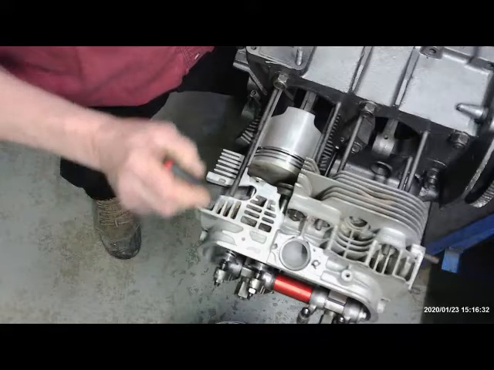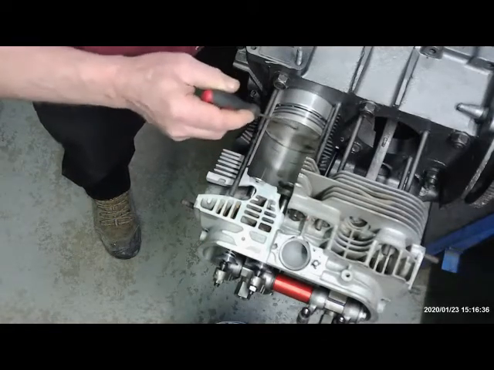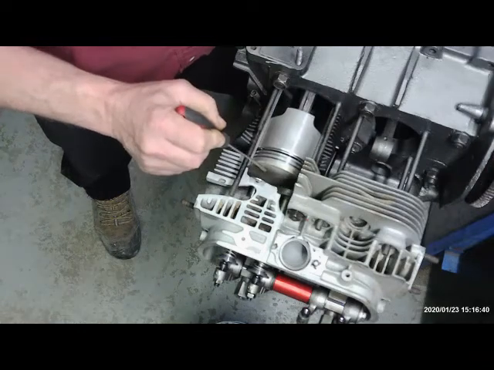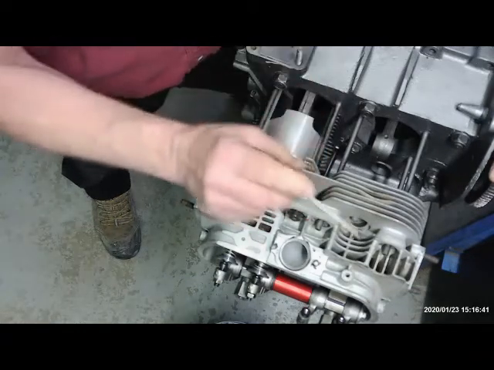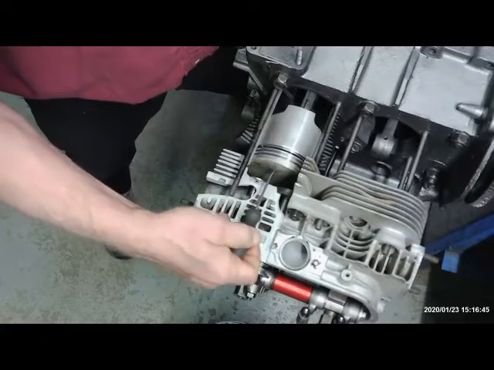So we start our intake stroke, we take our air-fuel mixture in, we start our compression stroke, we come up and compress the air-fuel mixture, one revolution of the crankshaft. We have our power stroke, we're going to force the piston back downward.